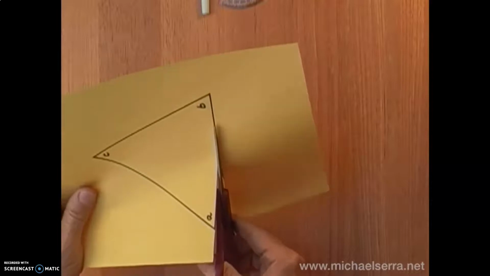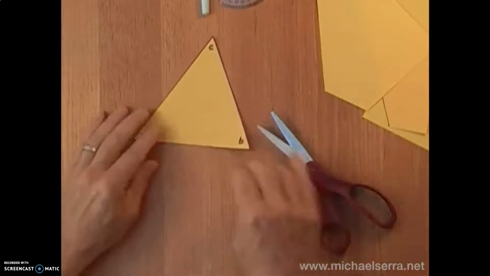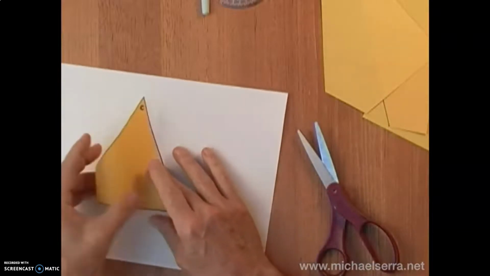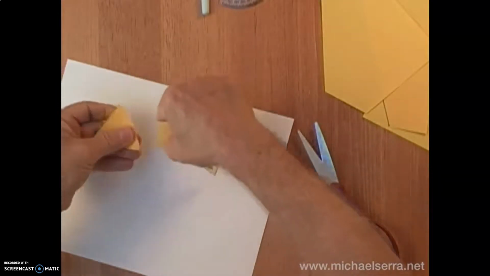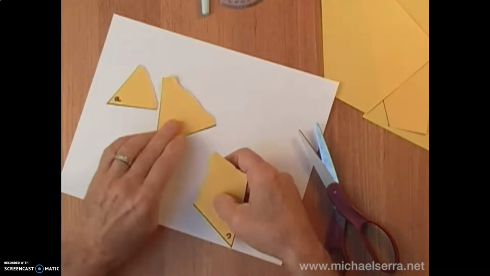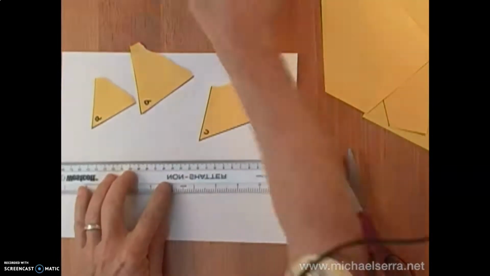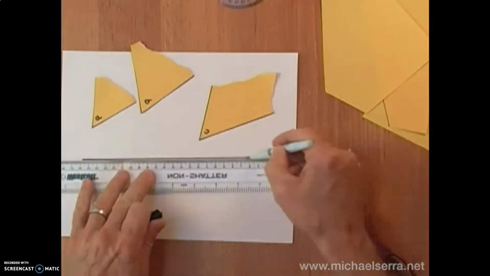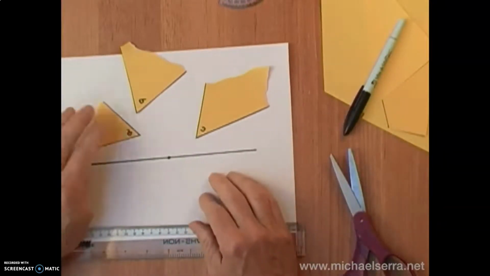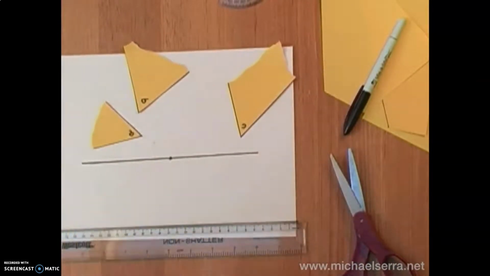And now he's going to cut the triangle, so all the sides are nice and sharp. And then he's going to take his hands, and he's just going to rip off the angles. So there he is ripping off angle A, there he is ripping off angle B, and there is angle C. And now he's going to place them on a straight line. He's going to pick a point, and he's going to say, okay, that's 180 degrees. A straight line is 180 degrees. He's going to put a little glue there to help these pieces stay better.